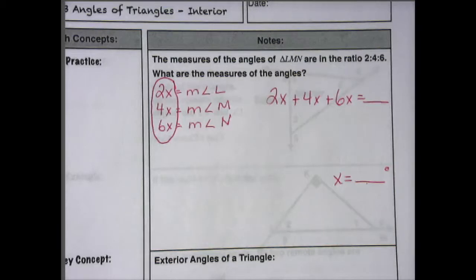We're going to end the lesson here with interior angles, and we'll do section 5.3 in two parts. We'll have 5.3b for angles of triangles exterior, and we'll work on that together tomorrow.